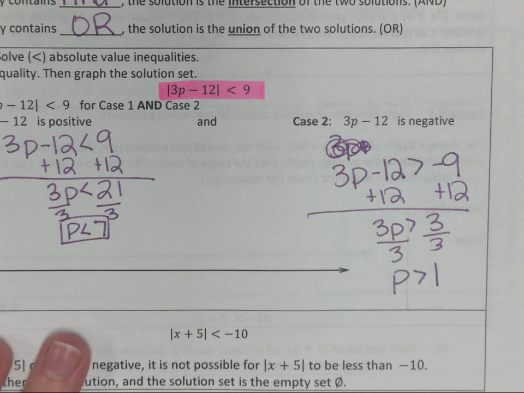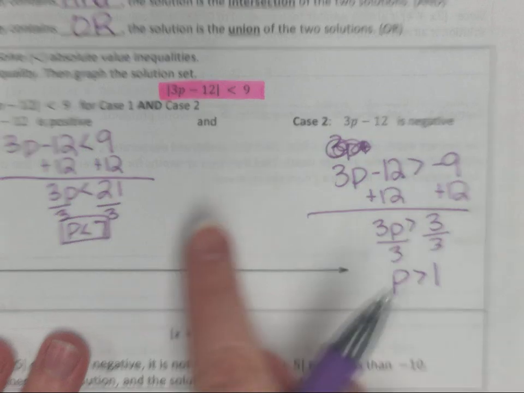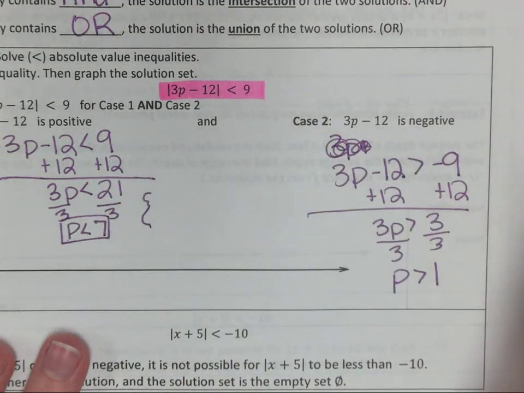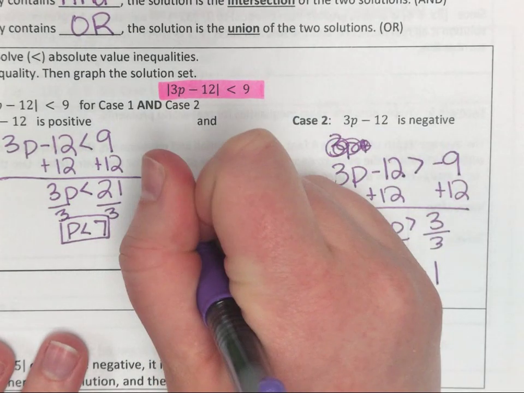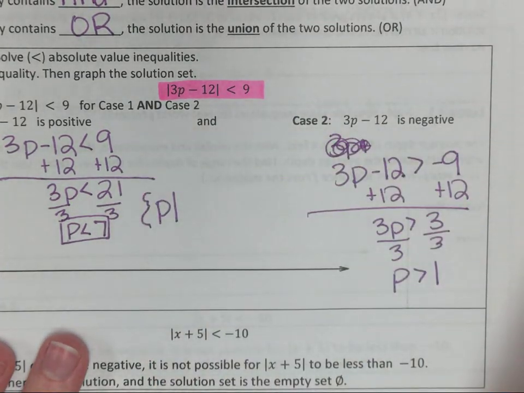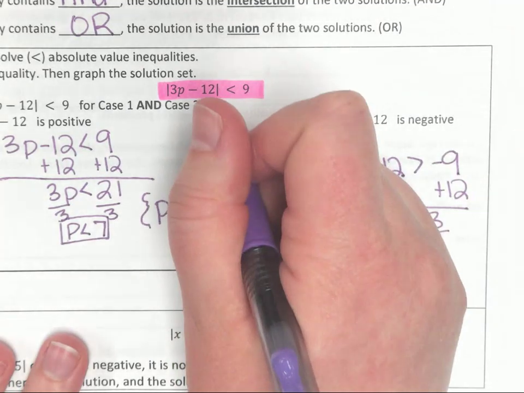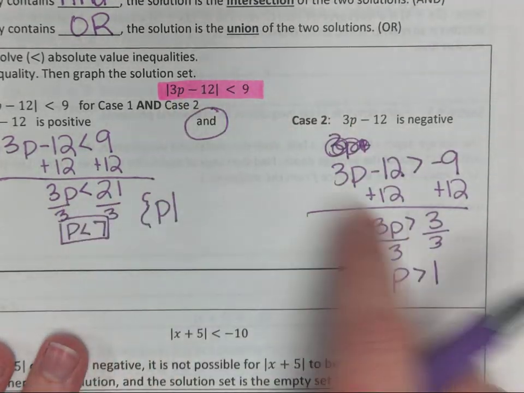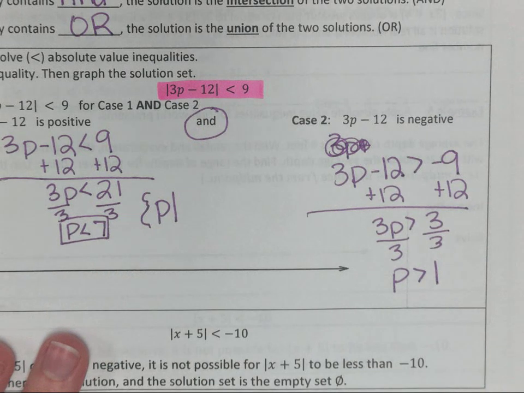Okay. So let's write this in our set builder notation. I'm going to do my braces. P line. This is going to be an and because it has to satisfy both of these solutions since it's an absolute value.